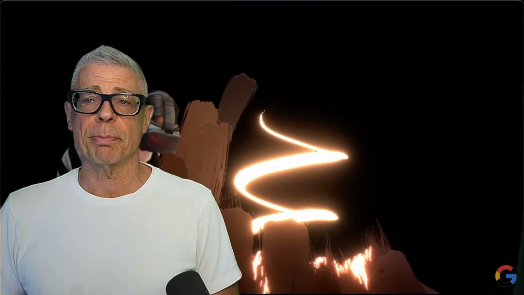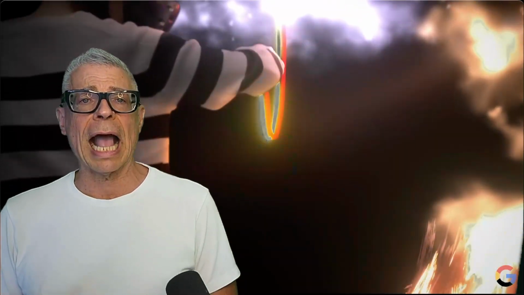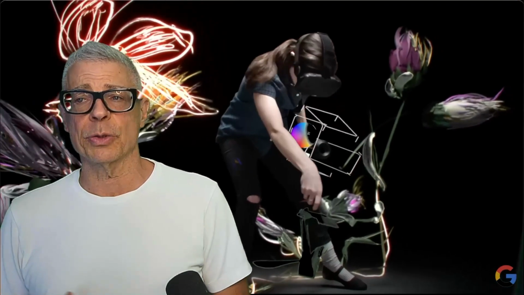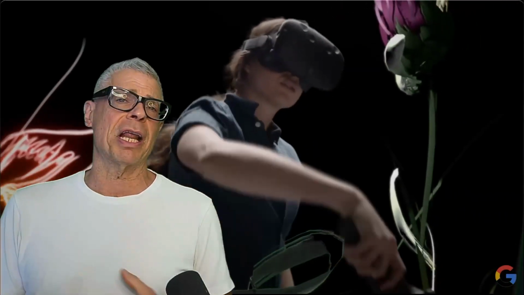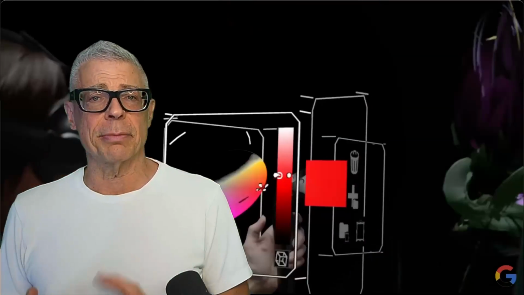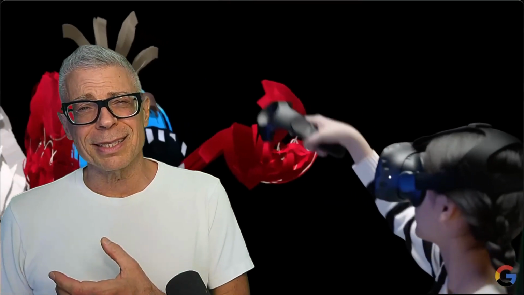The controller becomes a paintbrush with a whole bunch of different options about how you paint and what you paint and where you're painting it and what that painting does once it's created. And you can save it and bring in other paintings and add to them and so forth. So it's something that's like a painting tool, something that's like a sculptural tool.